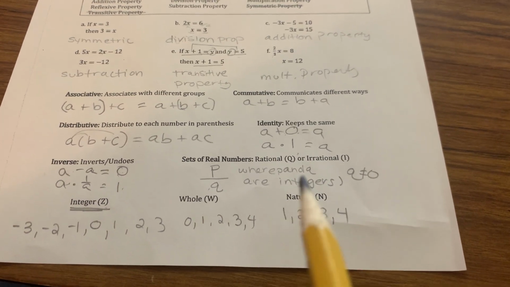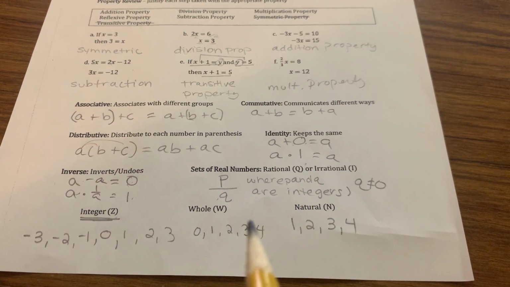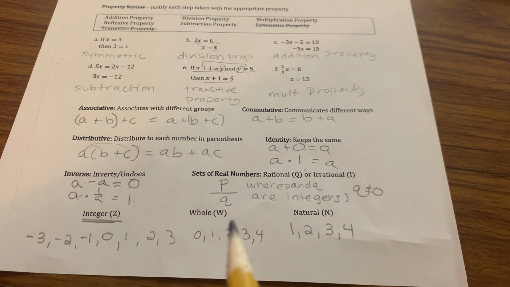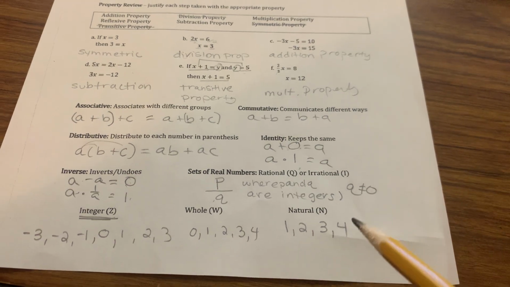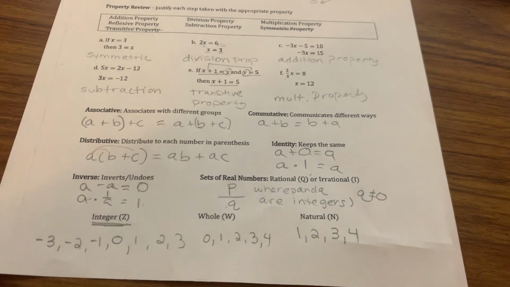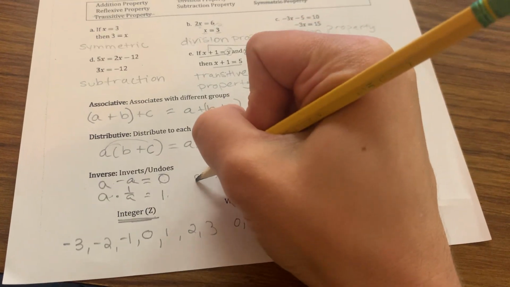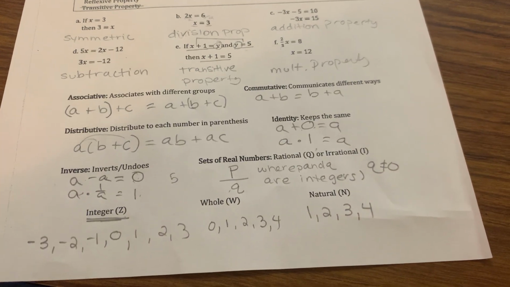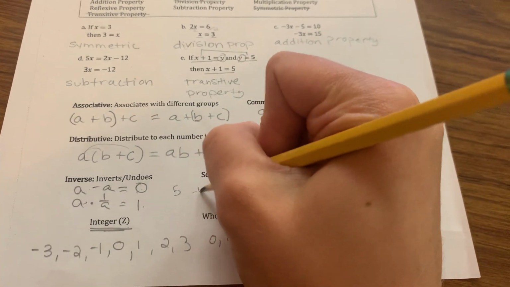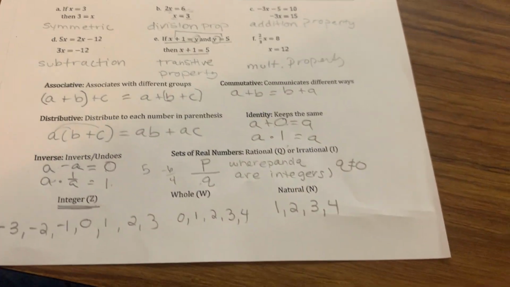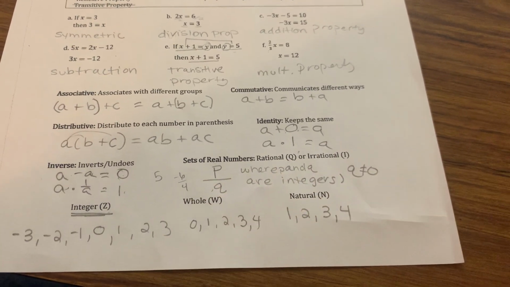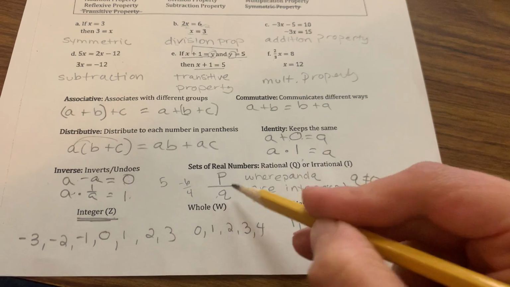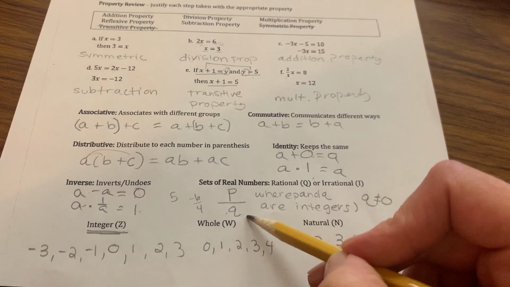But a rational number is any number where P over Q, and where these are integers, works. So Q can't be 0. So for instance, 5. Well, because 5 is technically over 1. -6 over 4. You can reduce that. Well, yeah, that's an integer. That's an integer. Okay? As long as that bottom number is not 0. Now, why would this bottom number not be 0? Because you can't divide by 0.